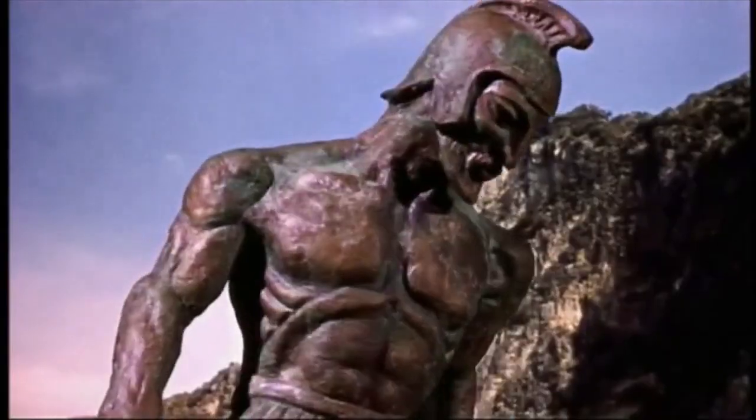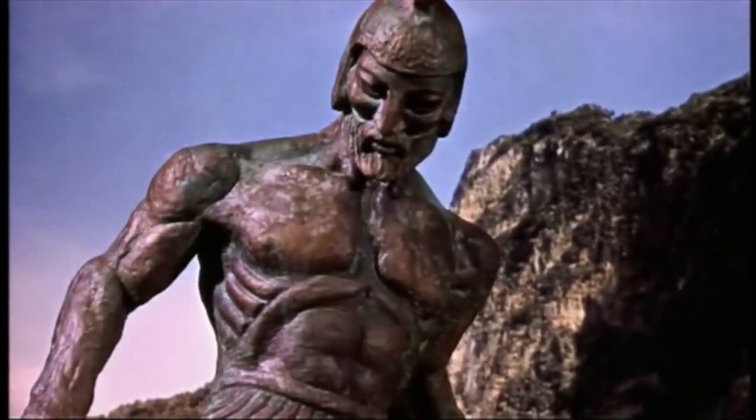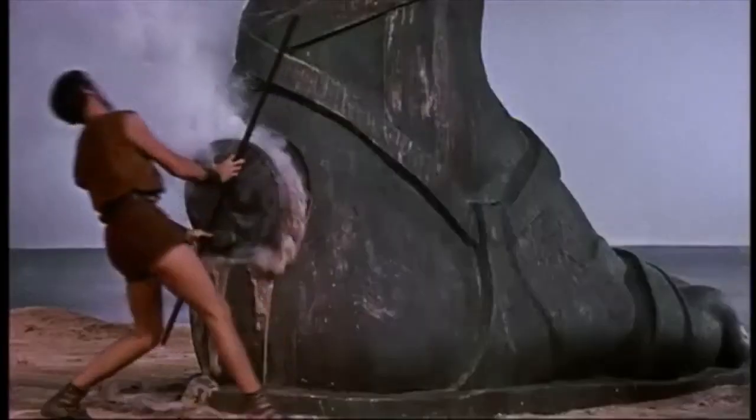This is one of his films, and he specialised in this multiple exposure, putting animated creatures, in this case the statue of this god, into live-action film. This is Jason and the Argonauts. Still one of my favourites.